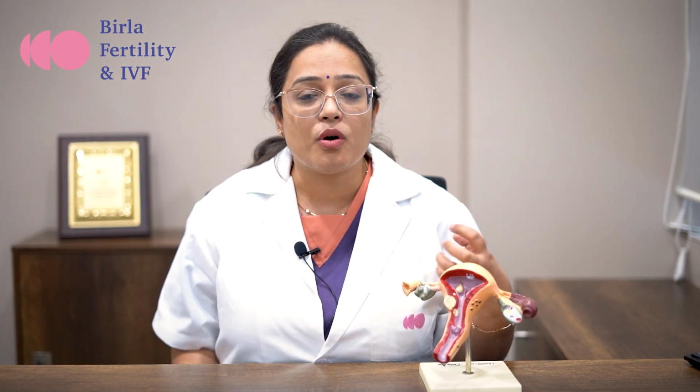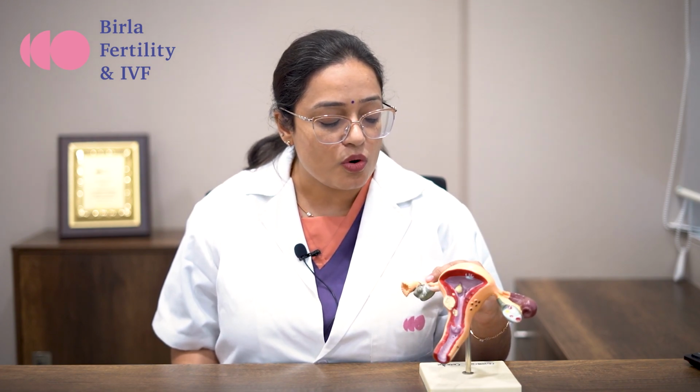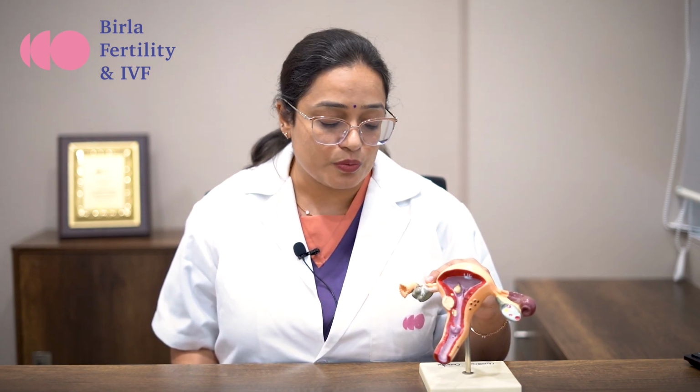Fallopian tube has small micro movements with the help of which this egg will go and travel through this tube.